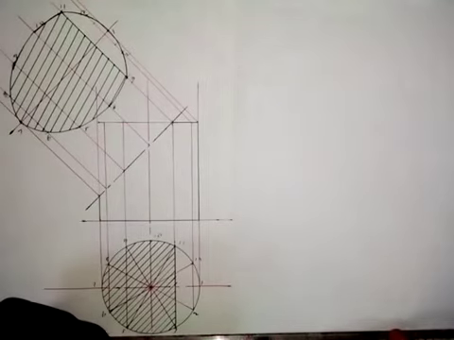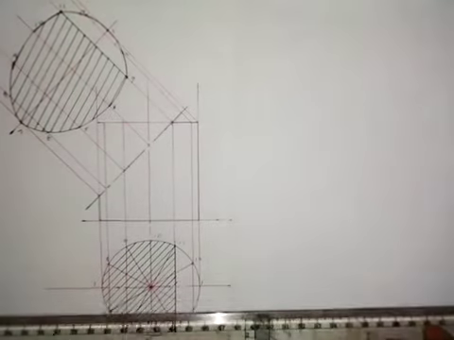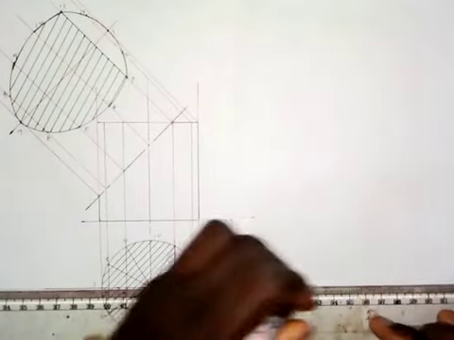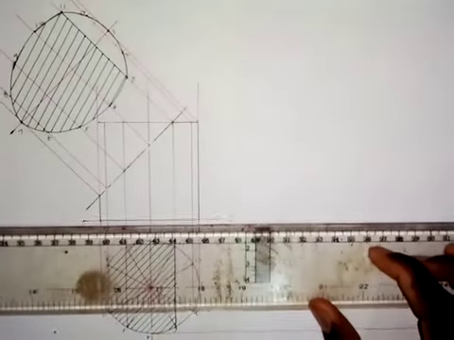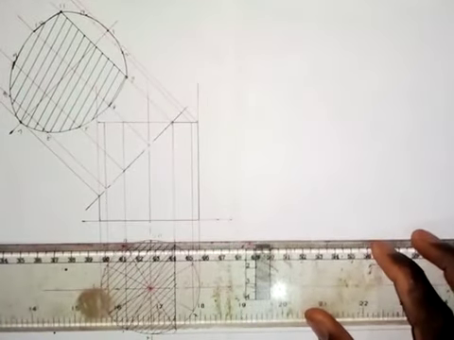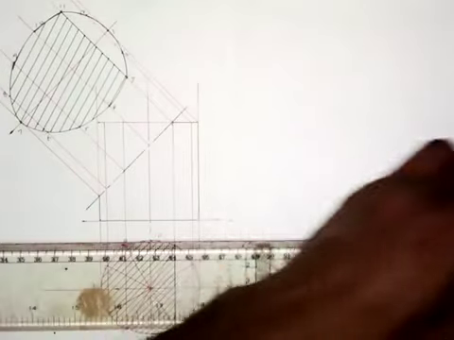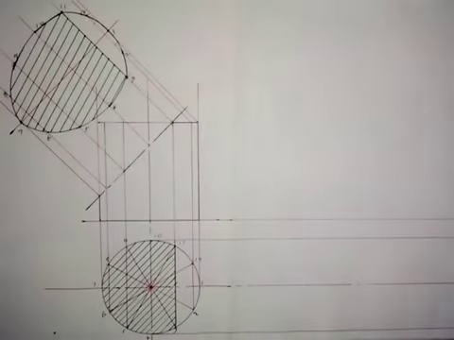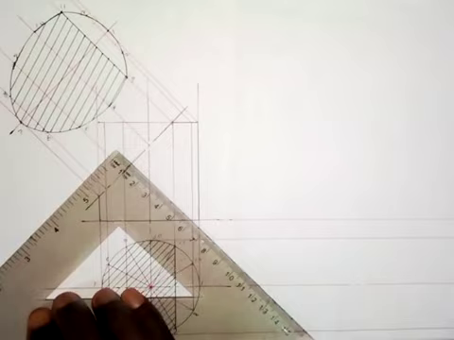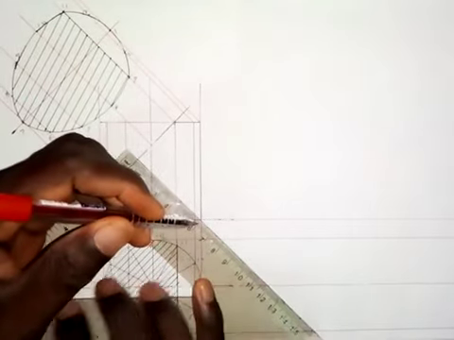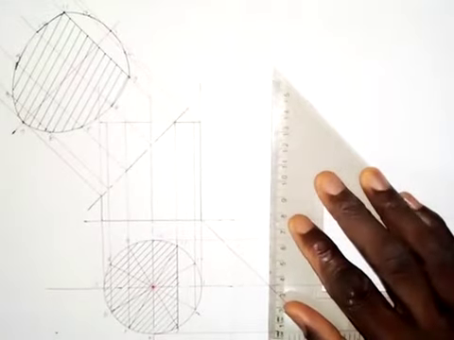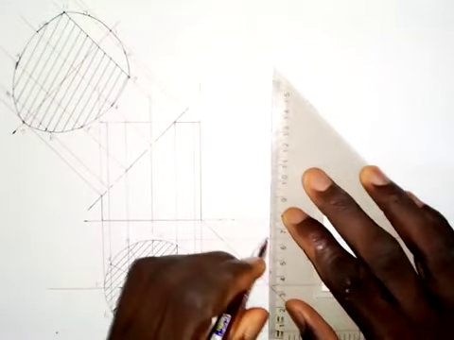So what I need to do is to draw a horizontal line from here, and then I will draw this line, a center line. Okay, then here I will also draw a horizontal line from this point. Then here also I will draw a horizontal line like this. Okay, so the next thing that I'm going to do is to take my 45-degree set square, put it at this point. Then I will draw an inclined line in this direction. Okay, then the next thing I'm going to do is to first of all draw the center line. So draw the center line like this.